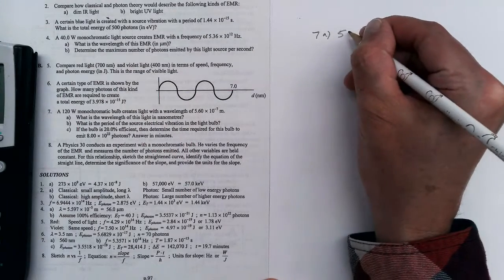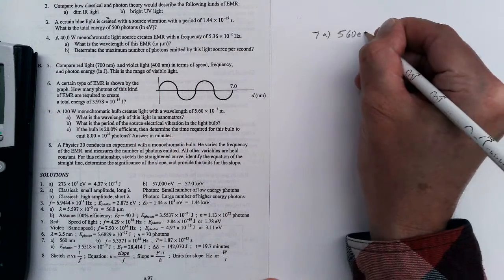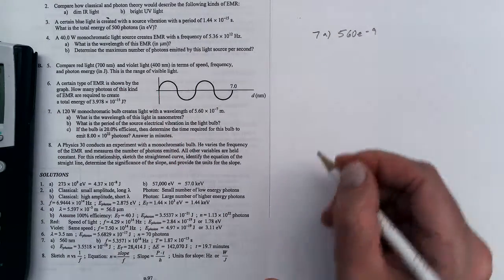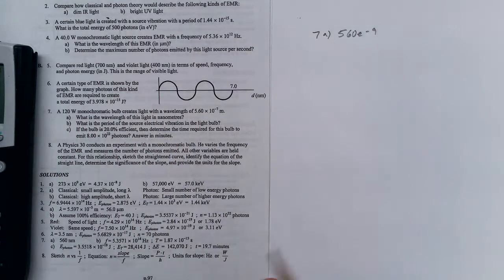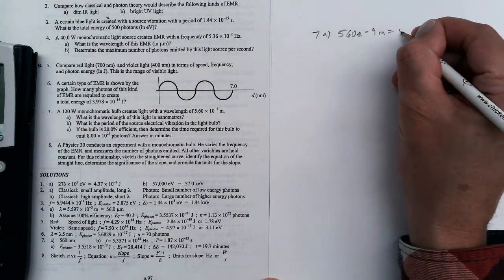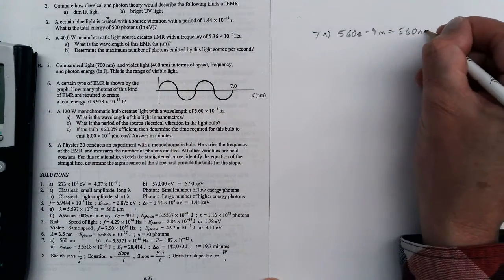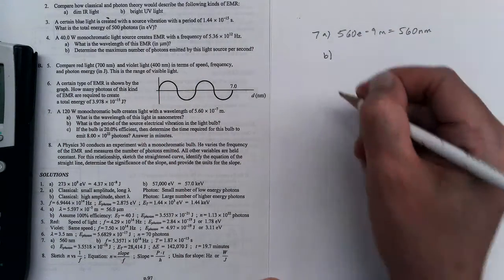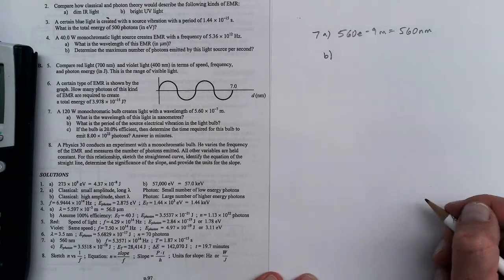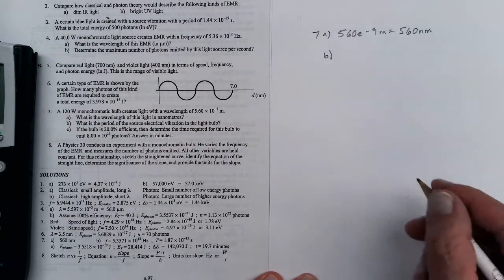Well, 560 e negative 9 is what 5.6 times 10 to the negative 7 is. And so that would be 560 nanometers. In part B, what's the period of the source electrical vibration in the light bulb?